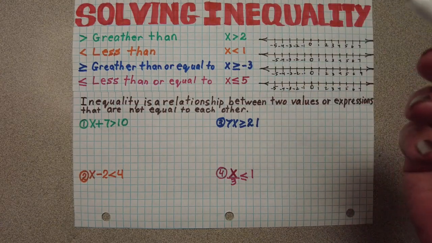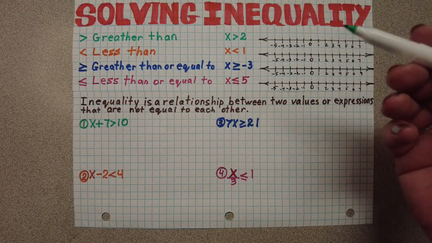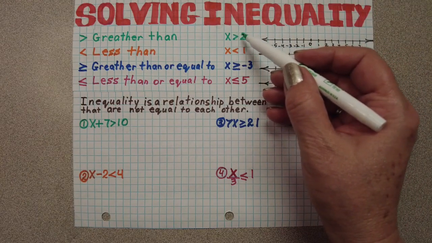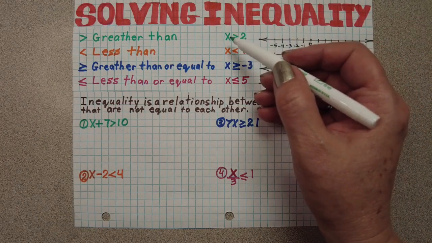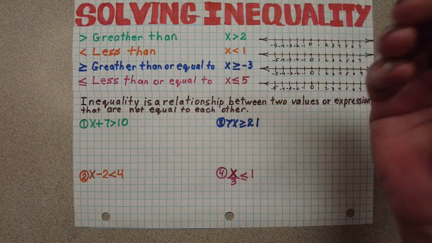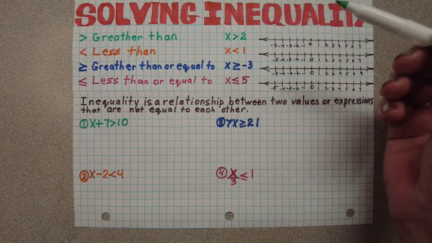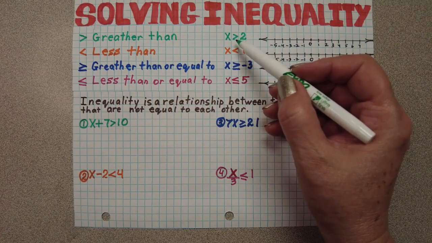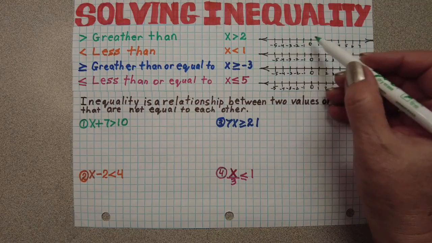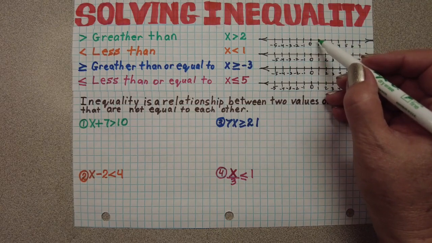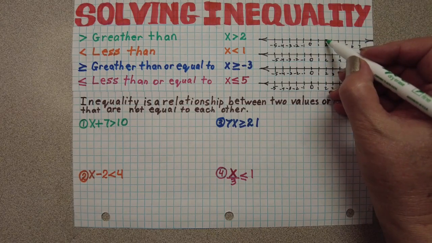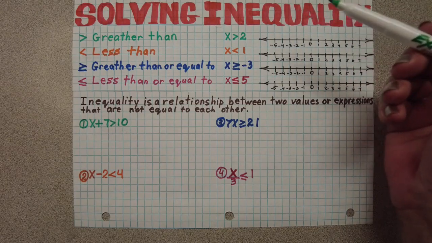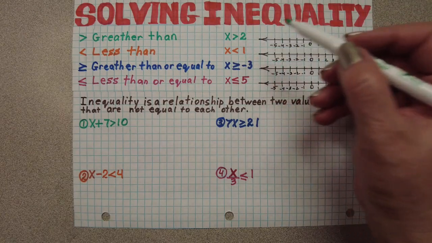When we were solving equations, we used an equal sign; here we put an inequality sign. Let's see x greater than 2. On this number line, let's count 1, 2. This is 2. And we have to know the notations.